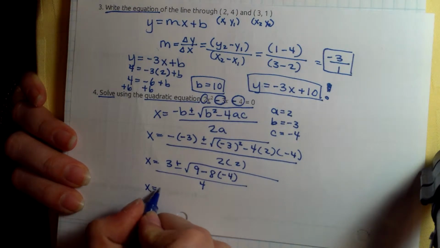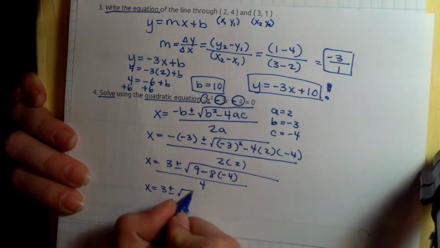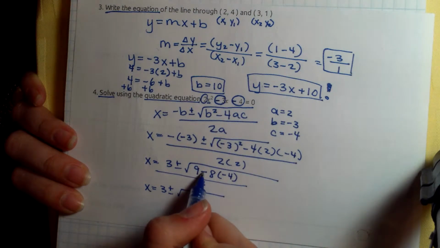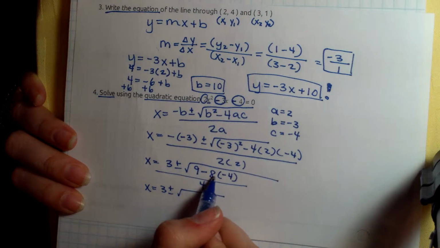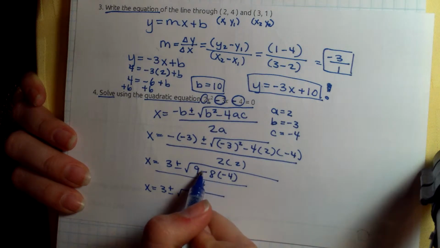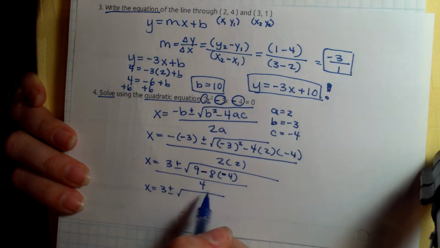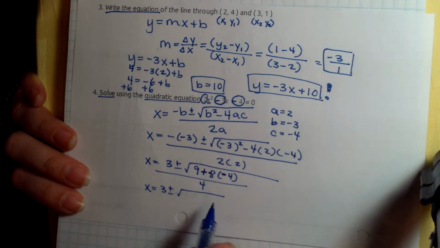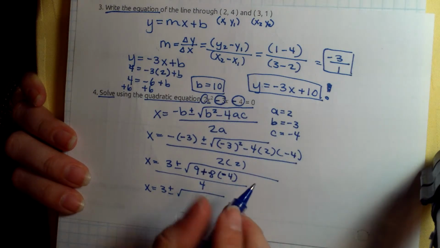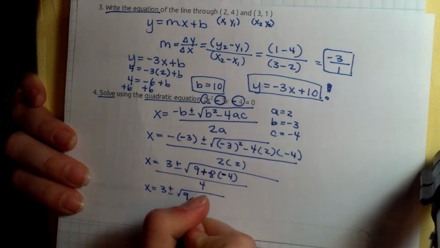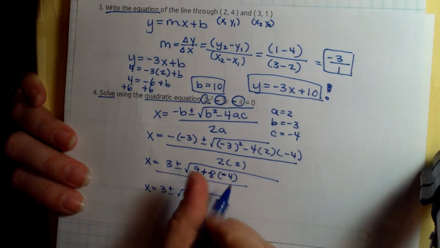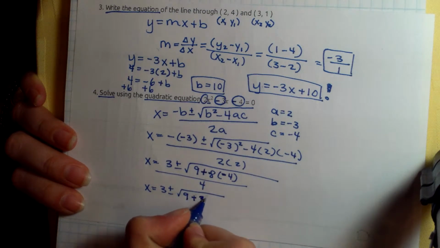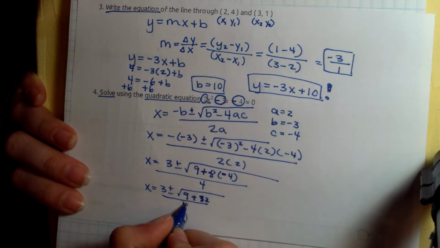Okay, x equals 3 plus or minus the square root of, we gotta be careful, 9 minus 8 times negative 4. There's a minus and a negative. So it's kind of like saying plus a negative 8 times negative 4, which would be 9 plus, remember negative is a positive, 32 all over 4.